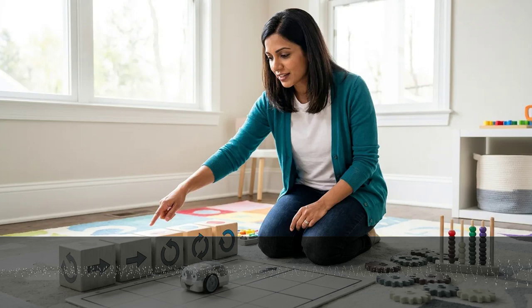Now let's break down the different types of physical coding tools you'll encounter. Not all physical coding toys implement these 3 structures with equal fidelity or pedagogical rigor. Understanding the major categories helps you match tools to your child's developmental stage and your learning path goals.